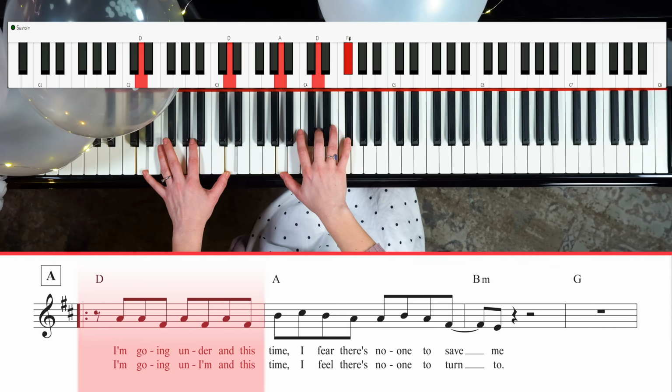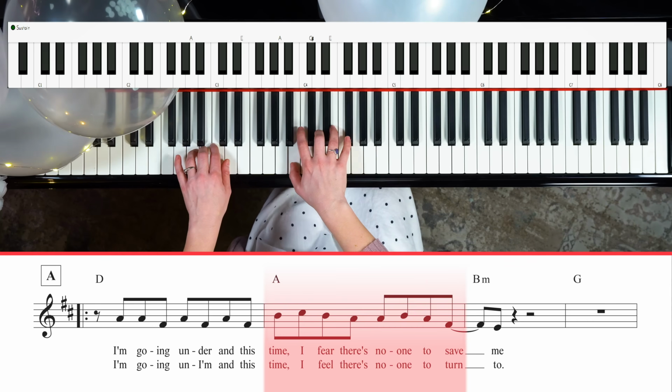I'm going under, and this time I feel there's no one to save me.